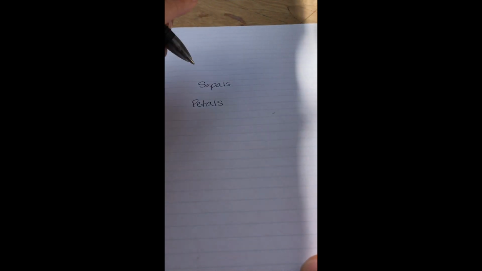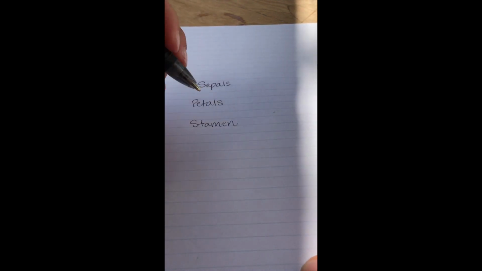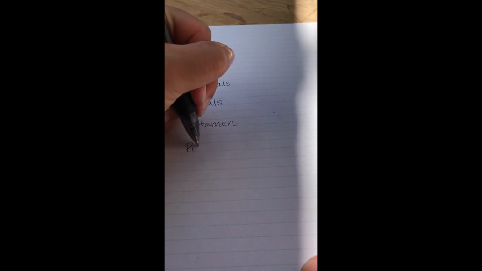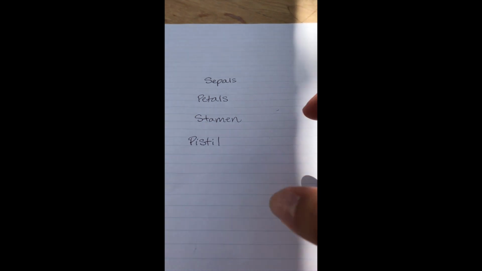So there are 4 flower parts that you're going to be looking for while you're dissecting. Let's see if I can move my camera a little bit. So, 4 different parts of the flower that you're going to be talking about. Sepals, petals, which is probably the part that you have all heard of before, stamen, and pistil. And notice that's I-L, not O-L like a hand pistol, but pistil is a part of the flower that holds the female reproductive system for the flower.